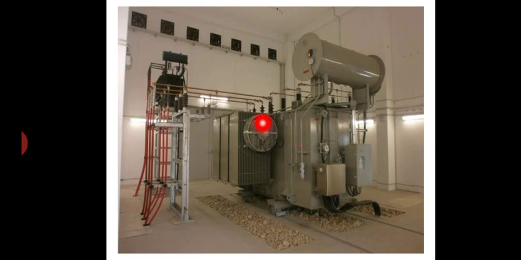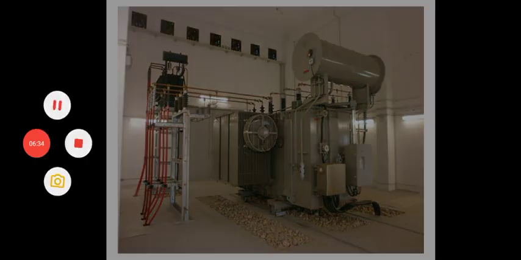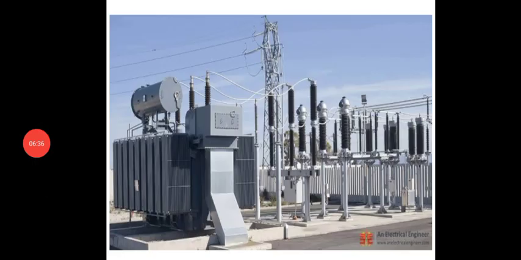Oil natural air natural is normally used in outdoor substations, and once the transformer rating increases, we need to see that sufficient fans are installed on the radiators so that the air is forced and can cool effectively. And here also you can see it is an outdoor substation. There we are not installing any fans, so it is oil natural air natural.